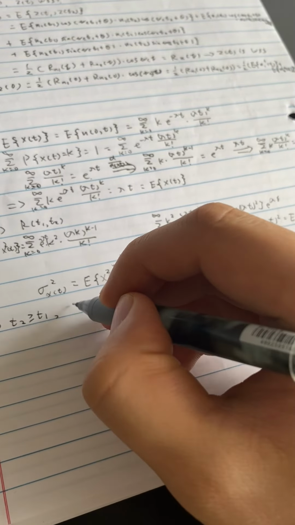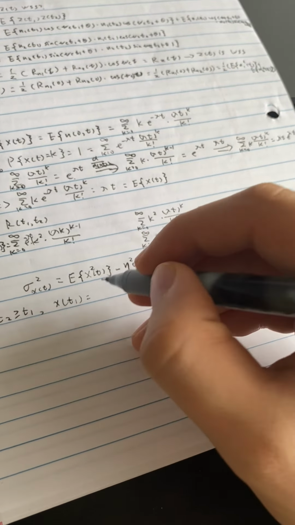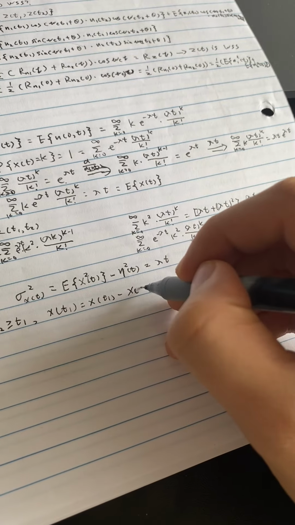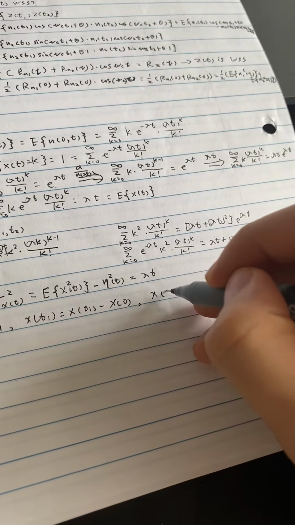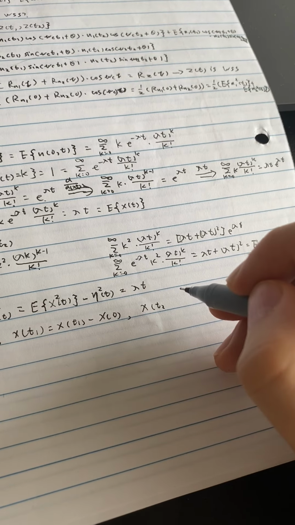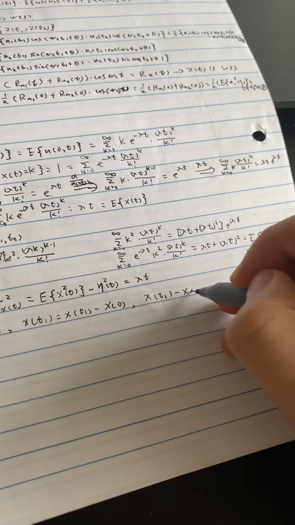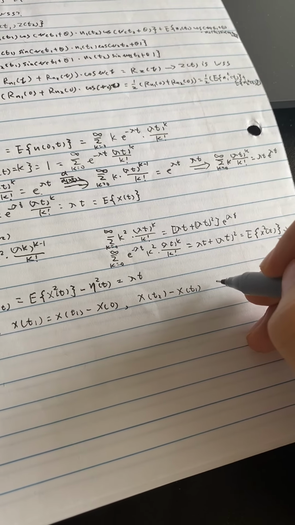So now Xt1 would be Xt1 minus X0, I'm sorry, Xt0. Then Xt2 minus Xt1 are independent ideally.